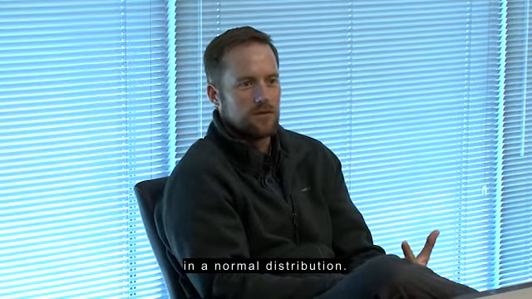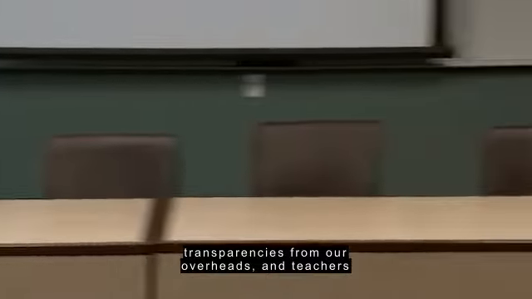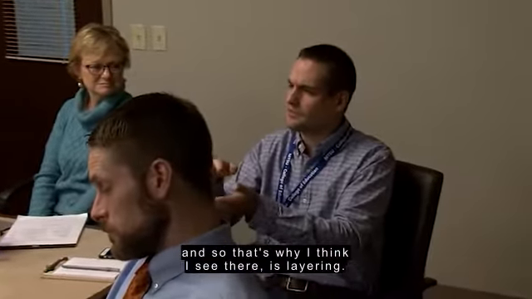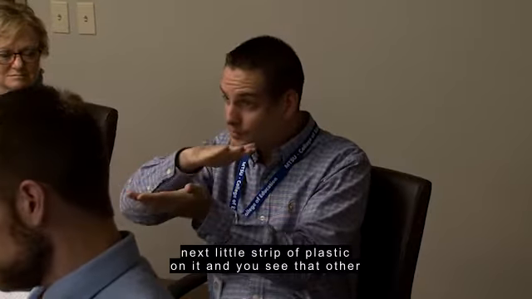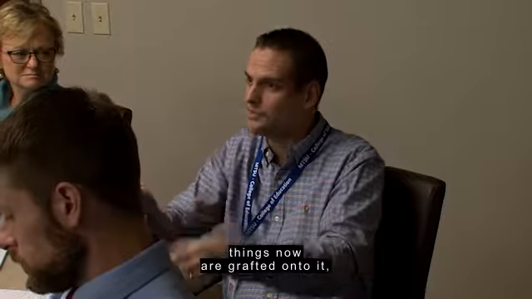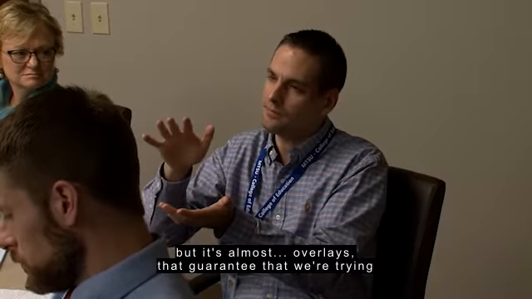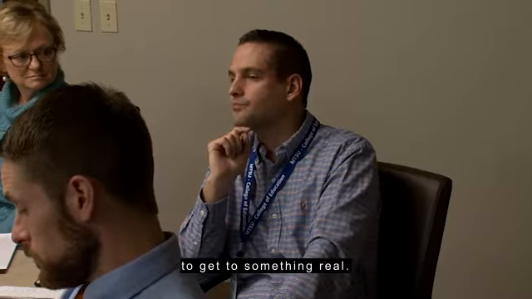Yeah, I think of the old transparencies from our overheads, where teachers would have one, and then they'd layer the next on top. That's what I see here: layering, like a map of something, and you put the next little strip of plastic on it, and you see that other things are now grafted onto it. You said mapping, but it's almost overlays that guarantee that we're trying to get to something real.